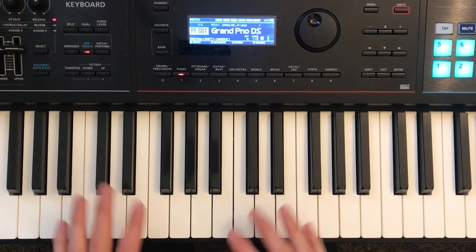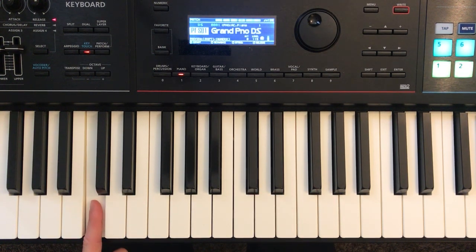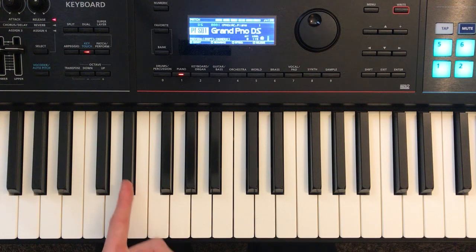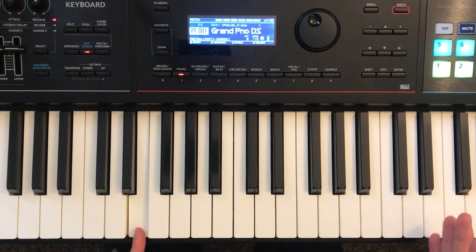So, with the two black keys, one more time. C comes before, D comes in the middle, E comes after. All right, let's move on to the next group of notes.